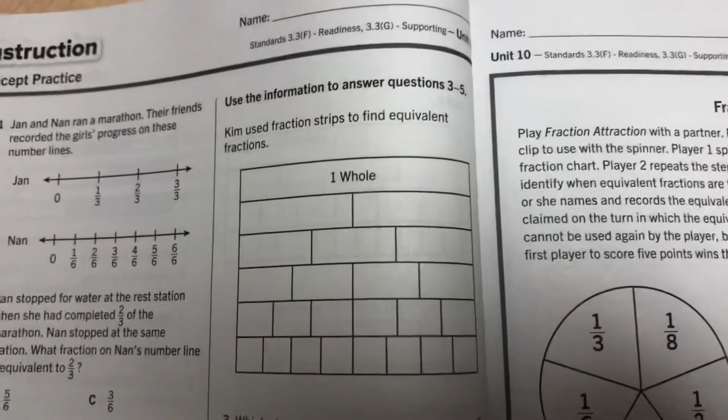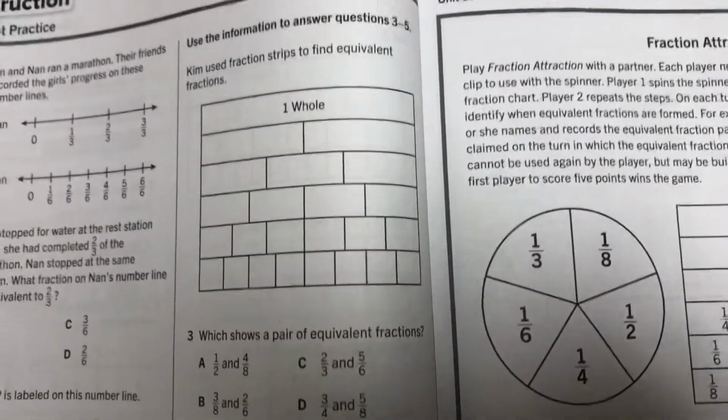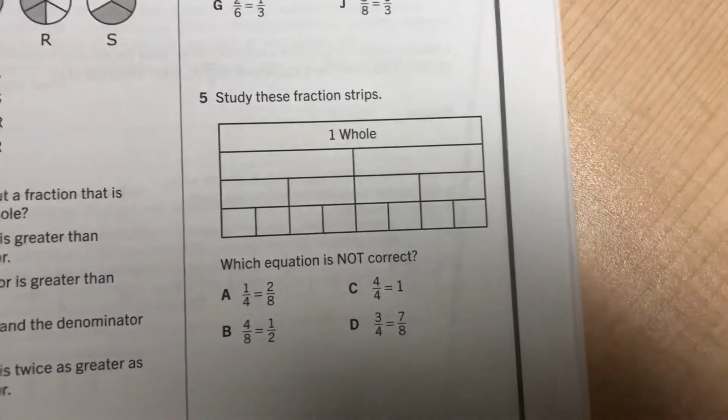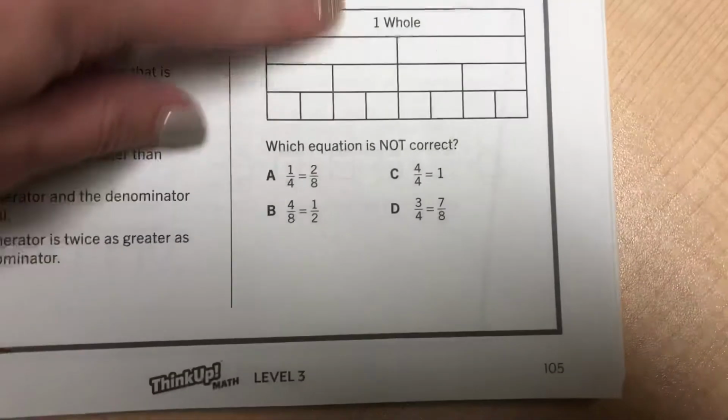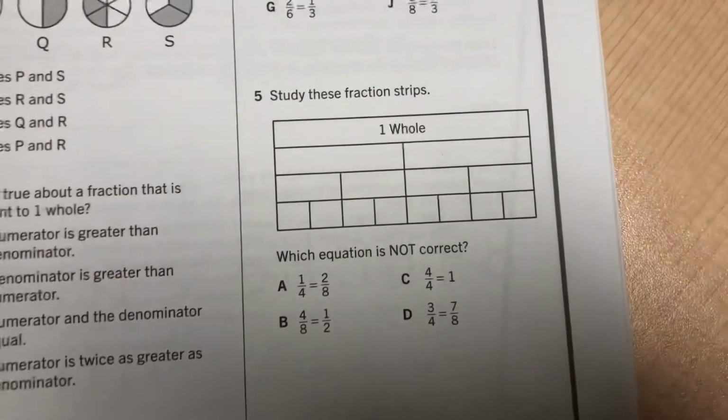Now, after modeling that entire process and really talking through the expectations for that question with my students, I would then go to number 5 and ask them, hey guys, what do you notice about question number 5 on page 105? Oh wow, it looks similar. It sure does. And you can even talk about the differences, because it is missing thirds and sixths. So y'all could have that quick little discussion, but they're going to be doing the same exact strategies.